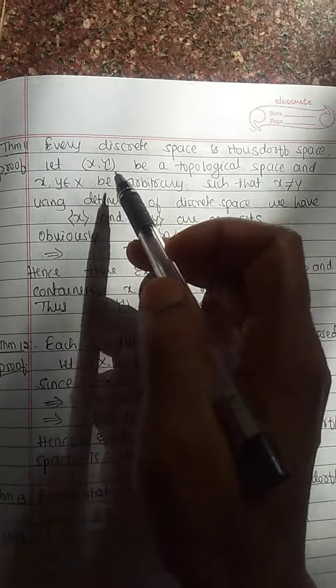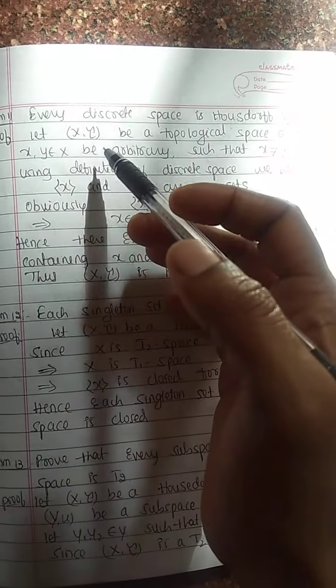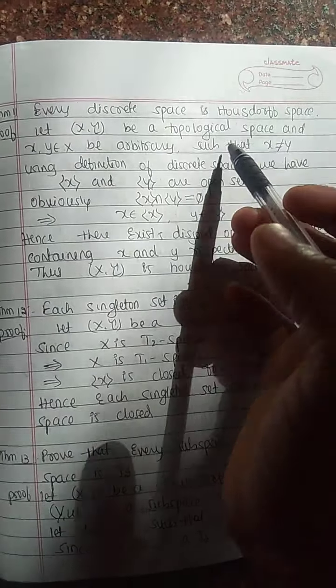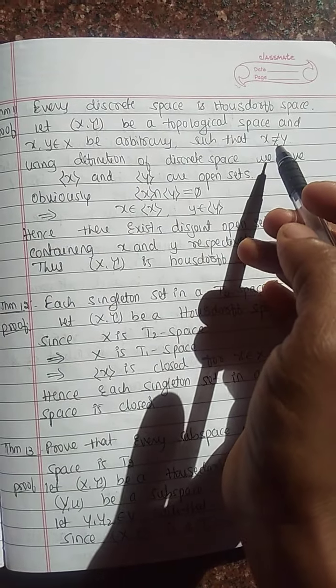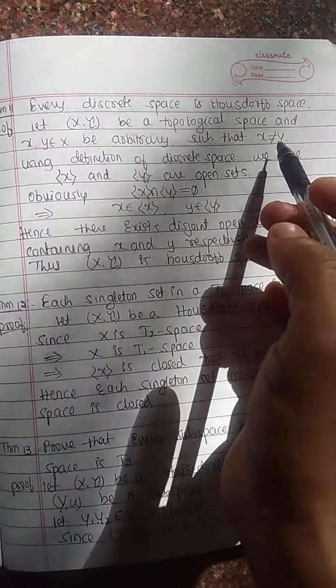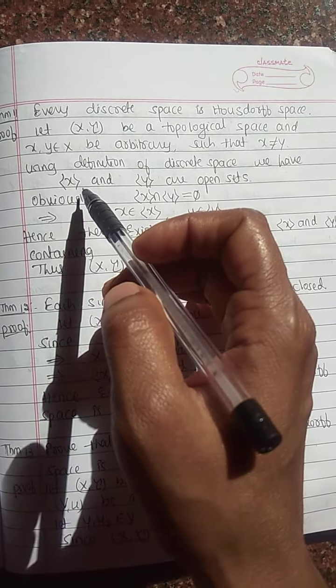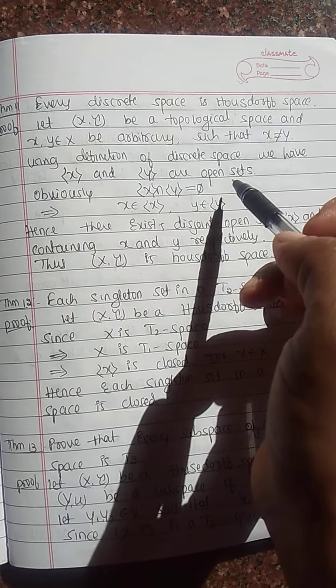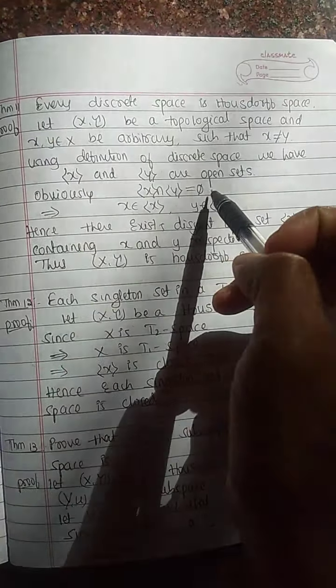Next example: every discrete space is a Hausdorff space. Let (X, tau) be a discrete topological space, and let x, y be arbitrary members of X such that x and y are not equal, they are distinct. Using the definition of discrete space, singleton sets {x} and {y} are open sets. Obviously their intersection is empty.